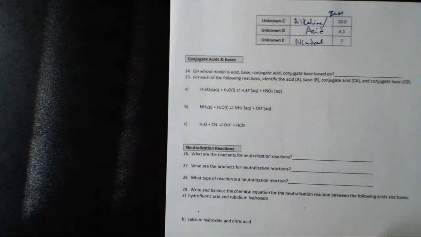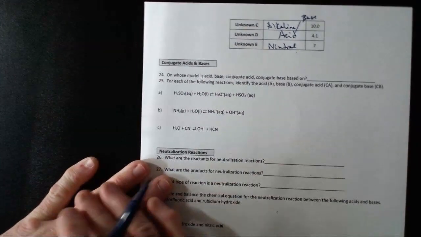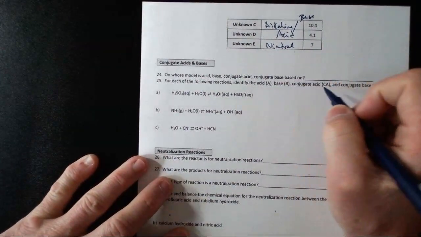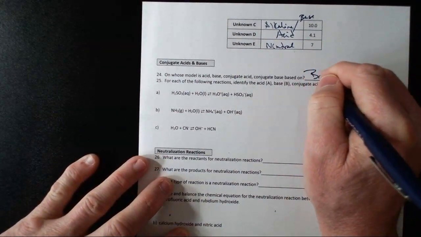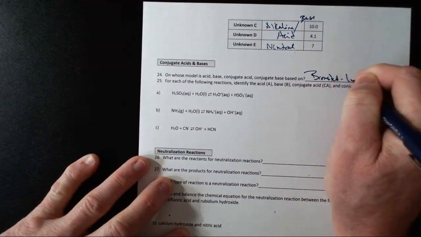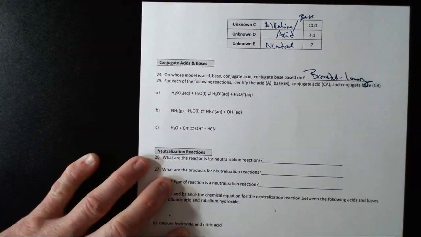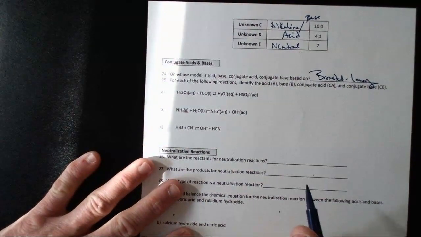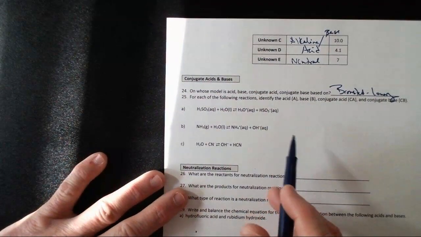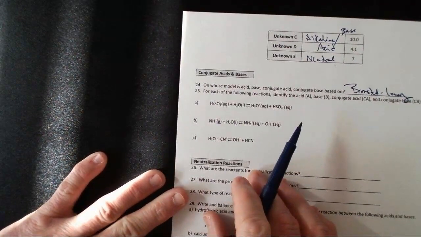All right, conjugate acids and bases. Well, the only person who talked to us about conjugate acids and bases was Bronsted-Lowry. The only theory that talks to us about conjugate acids and bases is Bronsted-Lowry. So let's see what we have. We need to identify things as being acids, bases, conjugate acids, and conjugate bases.